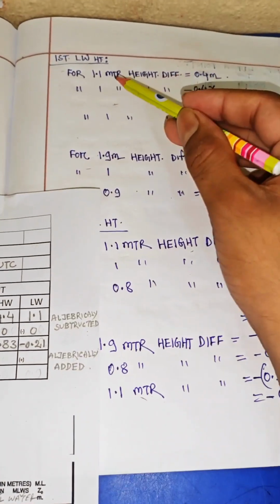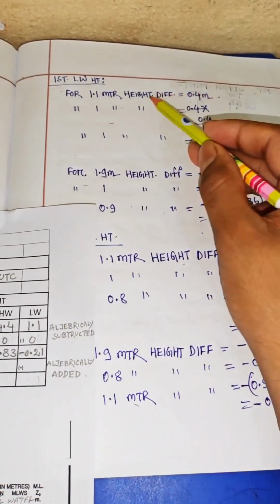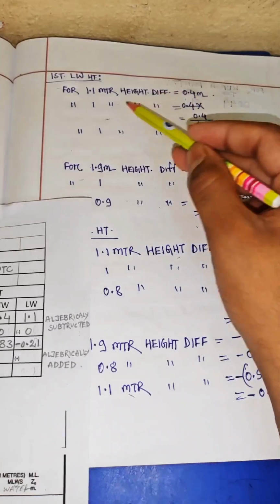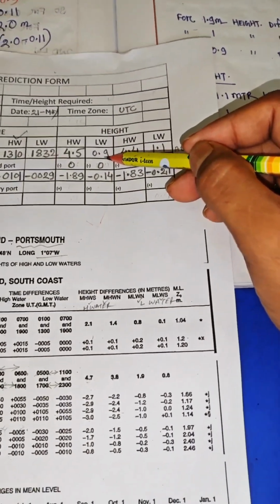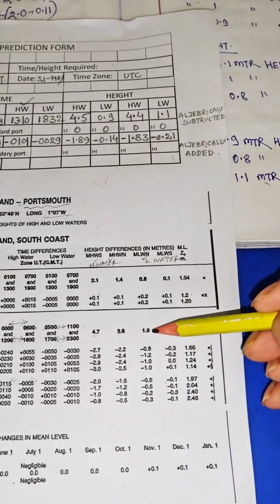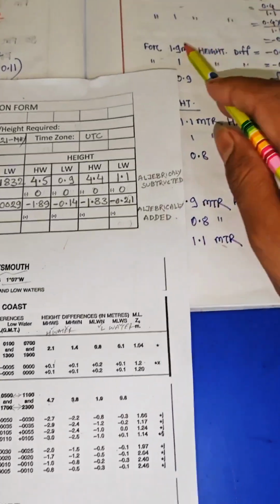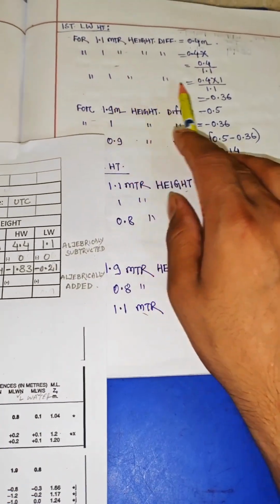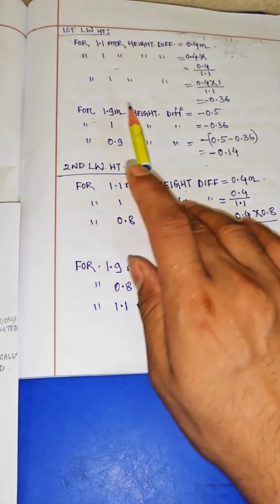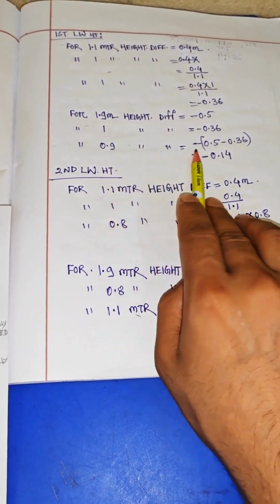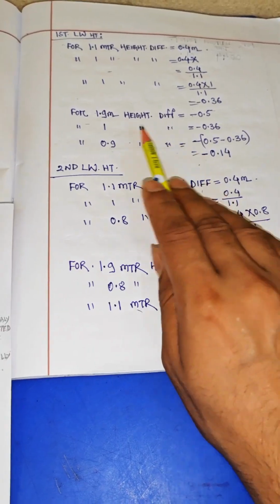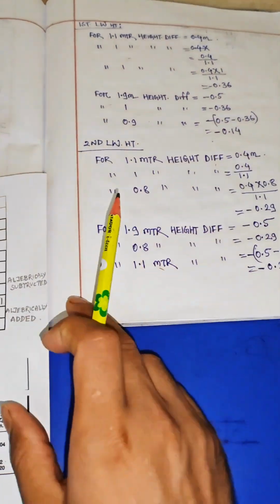So you can see here I write 1.1 meter height difference is this one for one, and the required is 0.9. So 1.9 minus 0.9 is 1 meter, so for 1 meter is this one. So you can find the required height. I need 0.9 is for this one. Just this is the interpolation, guys. I think you can do this one, guys.